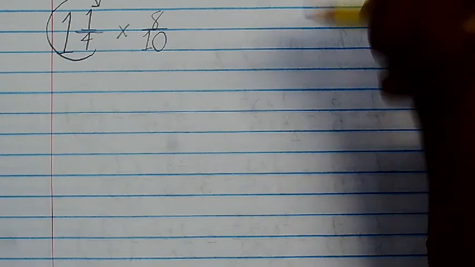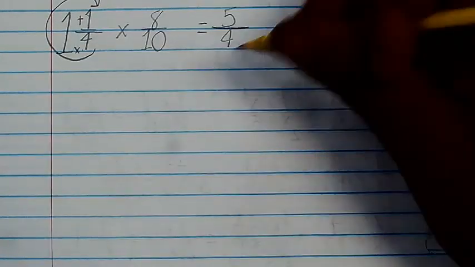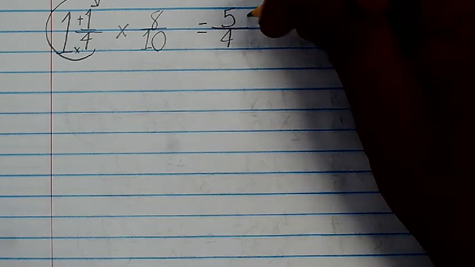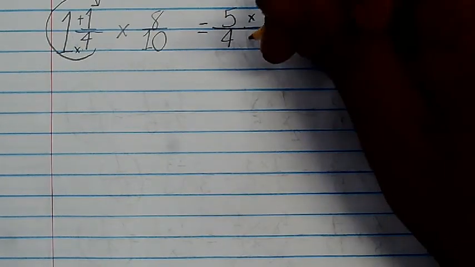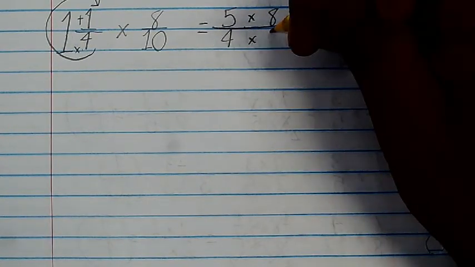Of course, we multiply denominator times whole number and then add the numerator. So 1 times 4 is 4 plus 1 is 5. So we're going to have 5/4. Your denominator stays the same, times 8/10.